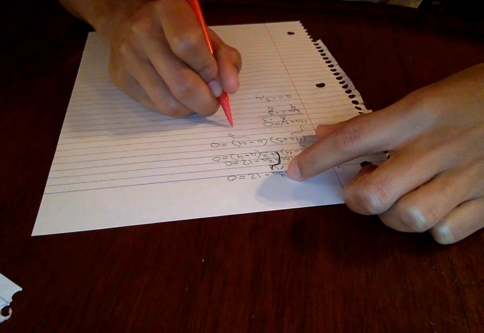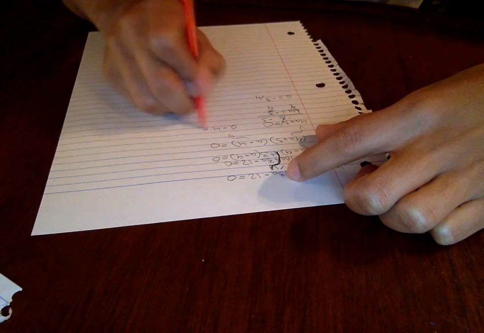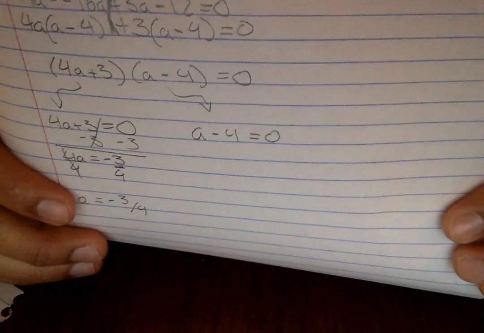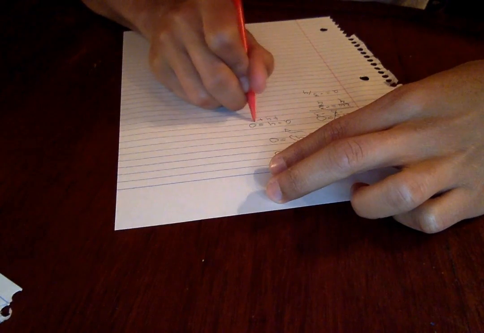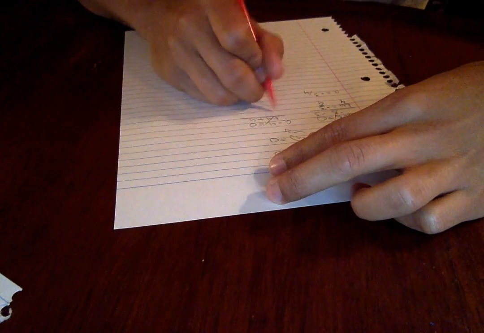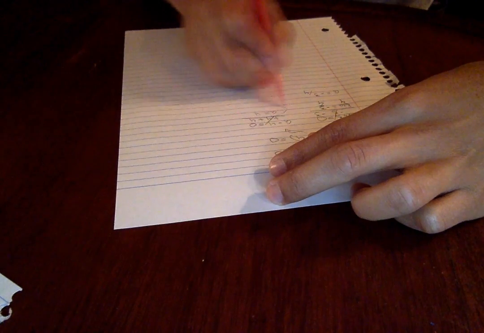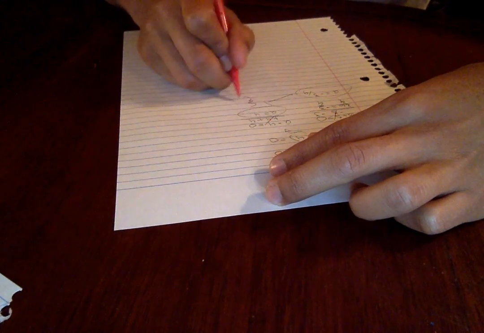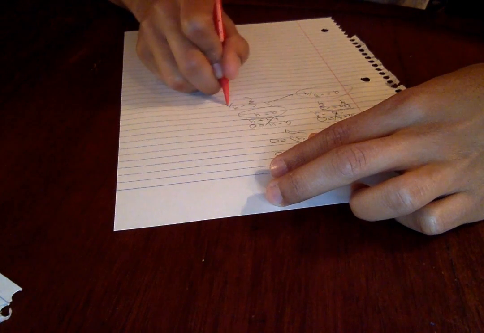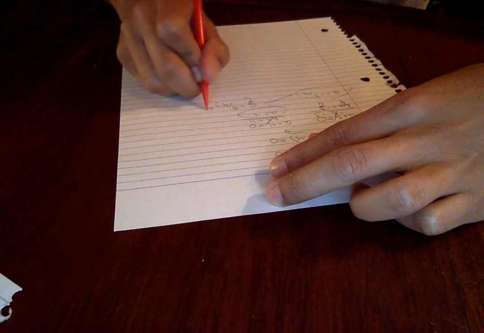And that would be a minus 4 equals 0. Now this is very simple. All you have to do is add 4 to both sides, and you get a equals 4. And you're pretty much done. You found your values for a that make the equation true. And then you just put them like this, and you write them out.